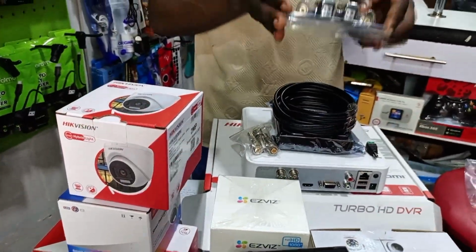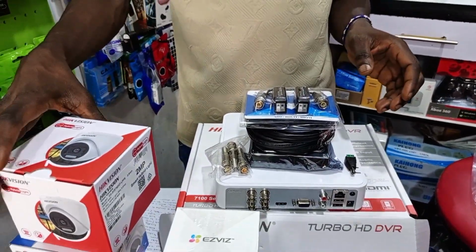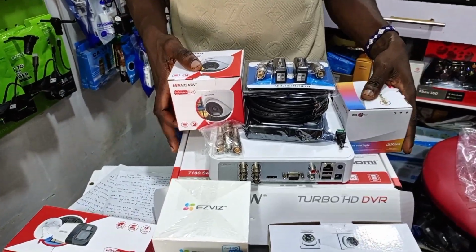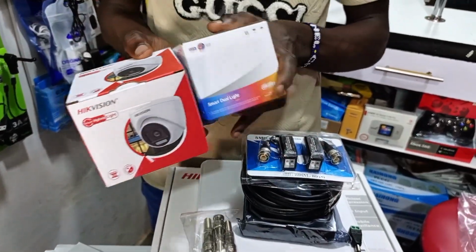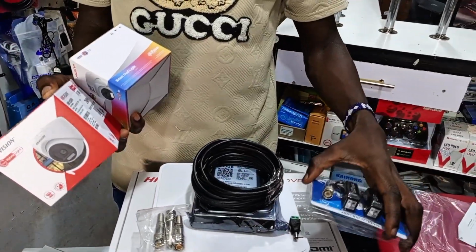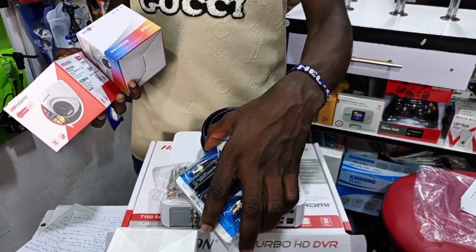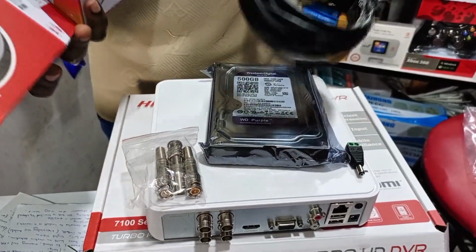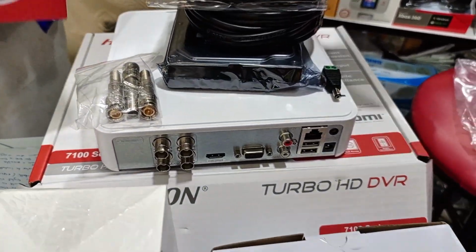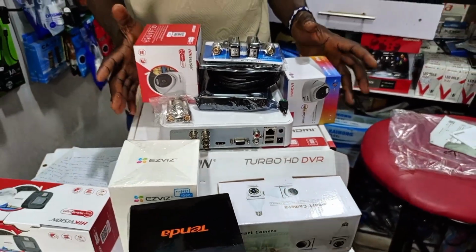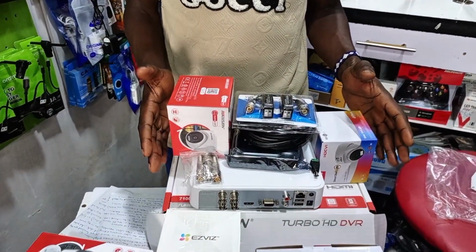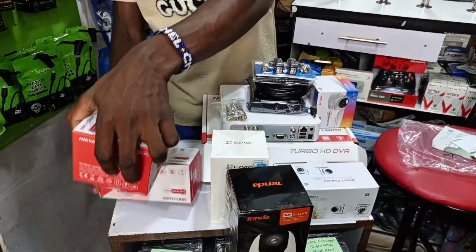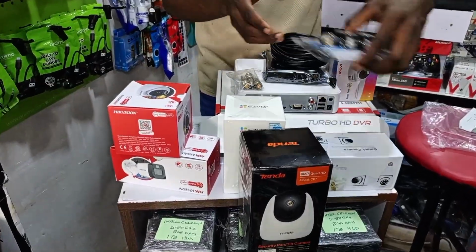So basically, this is a complete system: cameras, the baluns, the DC power jacks, the BNCs, the coaxial cables, the hard disk, and the DVR. This is a complete system. Now that aside, let's also talk about the standalone type of cameras. Then we can talk about their differences.